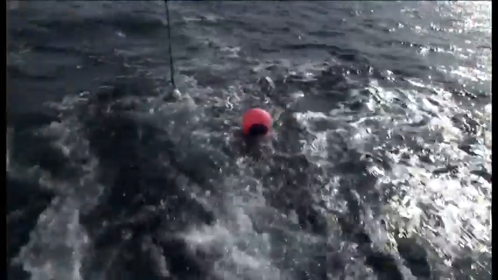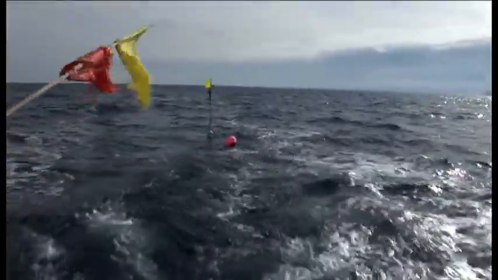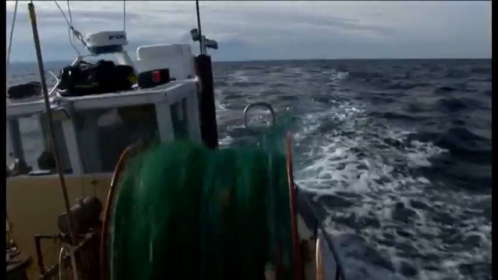Now, if you set the same amount of gear in an area where there are lots of fish, you will get higher catches than if you set the exact same gear in an area where there are not many fish. In this way, catch rates can be related to the amount of fish in the area where you set your gear. This is a really important concept for fisheries science because it means that catch rates can give you some indication of abundance. So let's spend some time going through this now.